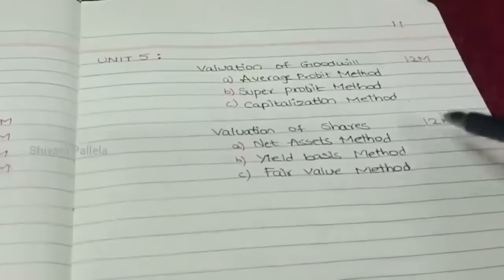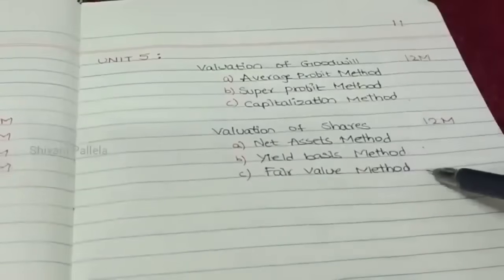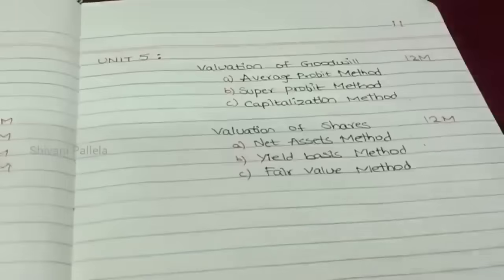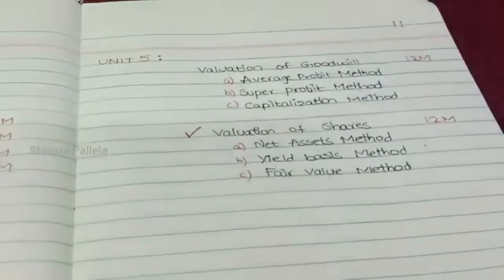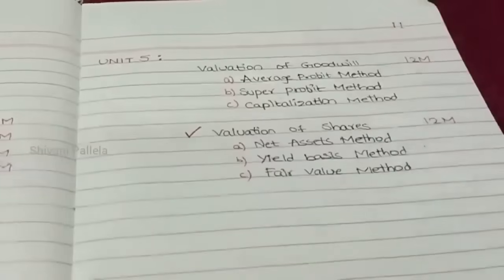Net assets method, yield basis method, and fair value method. According to me, valuation of shares is very important and it is easy to understand also.